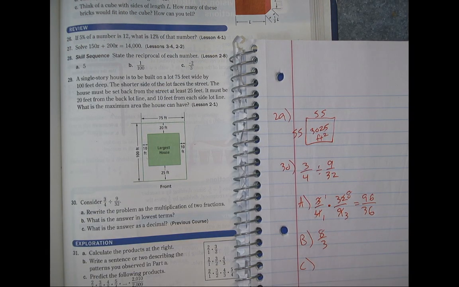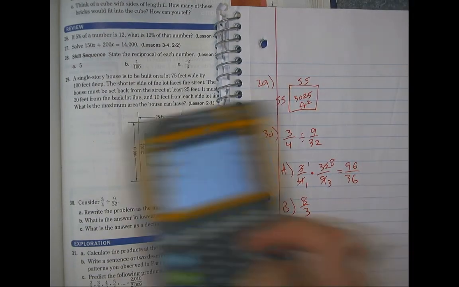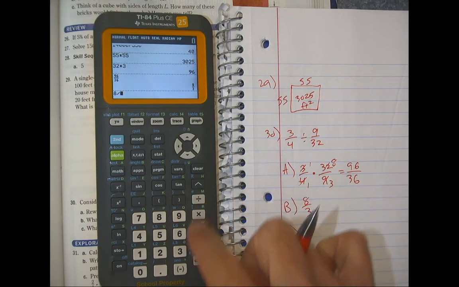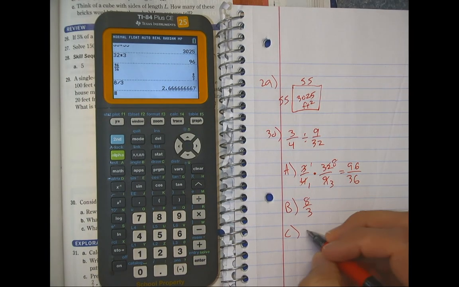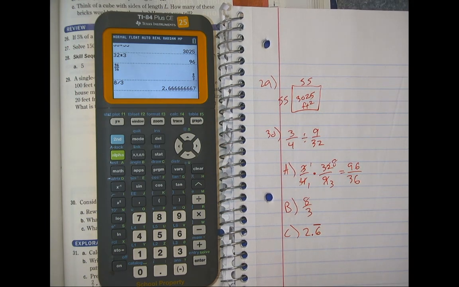And then part C, what's the answer as a decimal? So how do I turn 8/3 to a decimal? We're just reminding ourselves how to do that. That's division. So it's 8 divided by 3. And so we get 2.6 repeated. And don't round it. Actually express it as the full thing, 2.6 repeated.